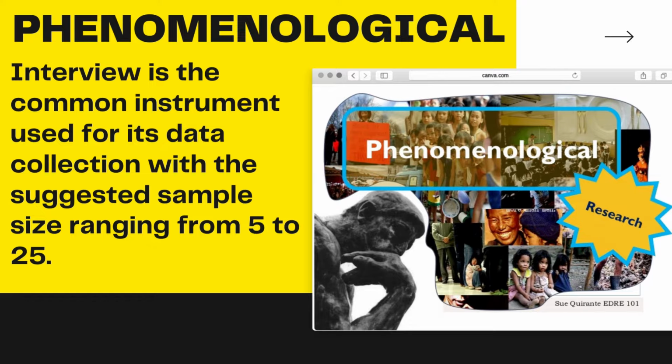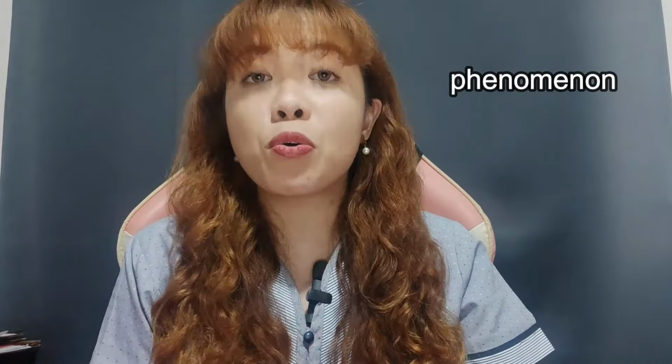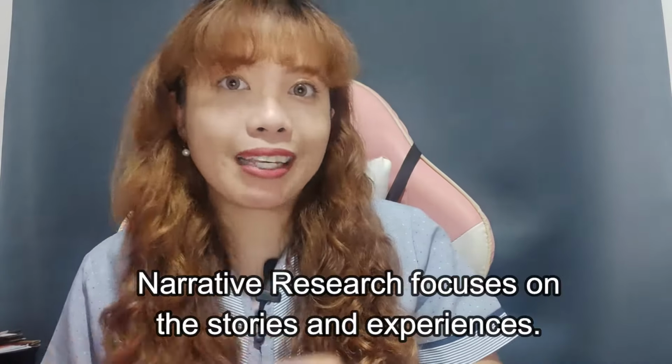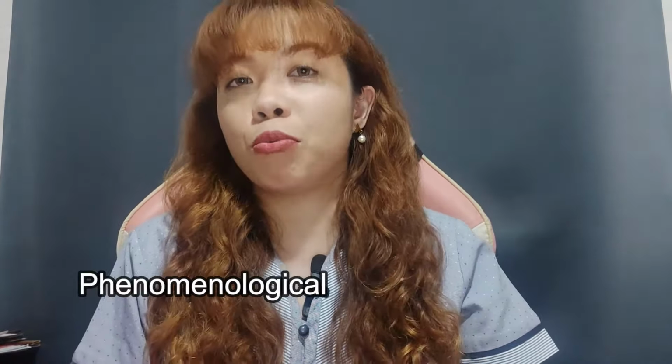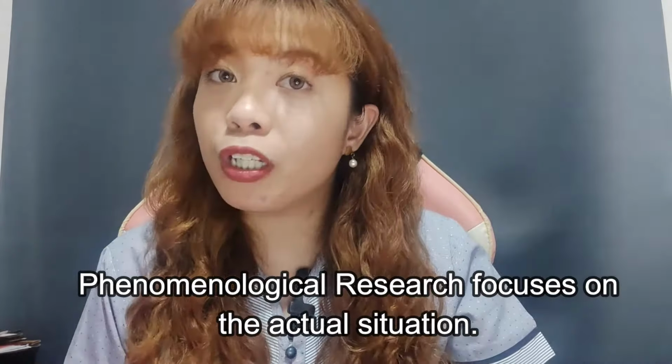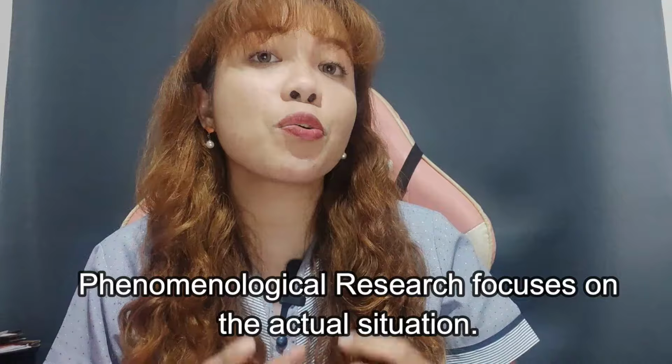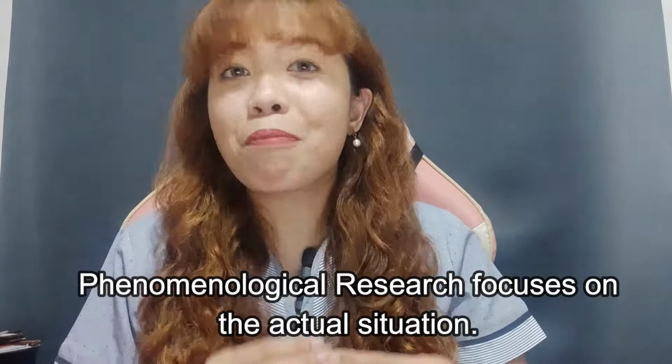Interview is the common instrument used for its data collection with the suggested sample size ranging from 5 to 25. From the term itself, phenomenological, phenomenon. Kung si narrative research nakafocus sa experiences ng respondents, this time si phenomenological research nakafocus sa phenomenon, or it focuses on the actual situation felt or experienced by the respondents. So you focus on the lived experiences of your respondents in order to understand a specific phenomenon.